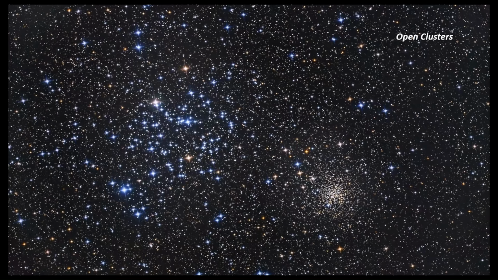They're relatively young. They're typically 200 million years old or younger. They have circular orbits within the disk of galaxies, mainly spiral galaxies, and they're what we call metal rich. They are composed of mostly hydrogen and helium, but they have roughly 1 to 3% metals, stuff beyond hydrogen and helium on the periodic table.